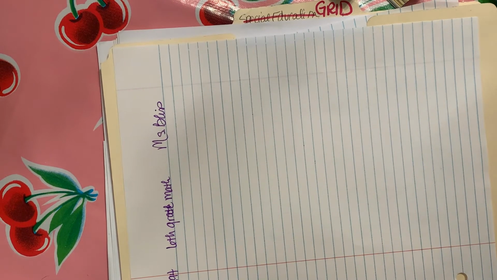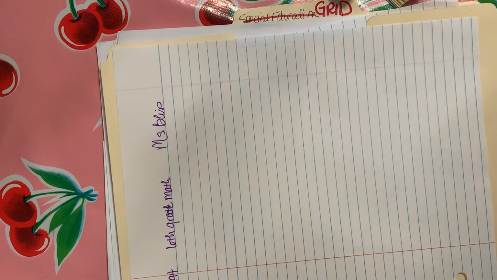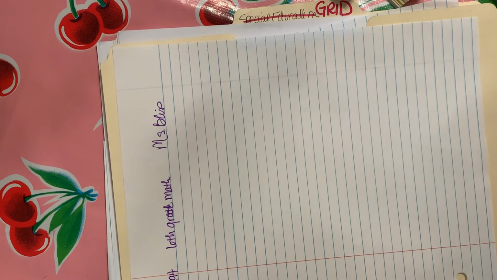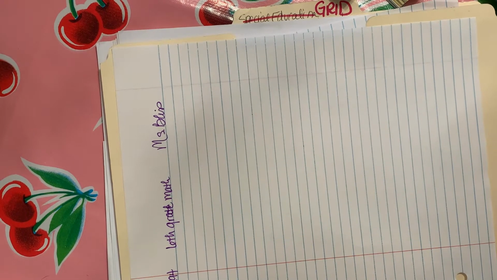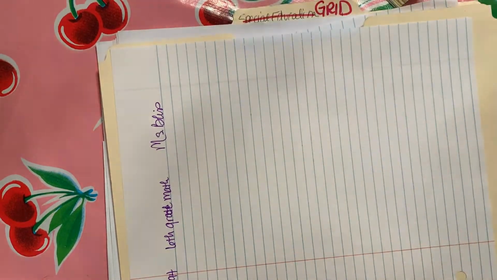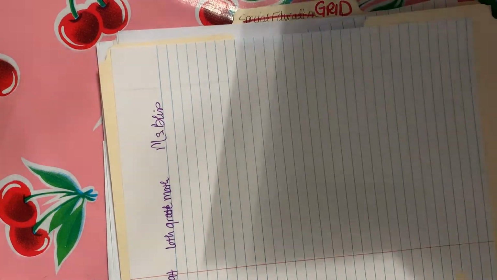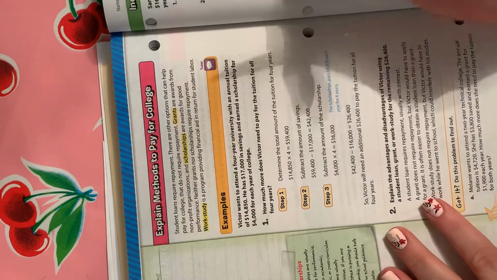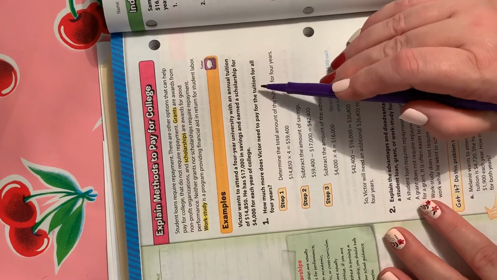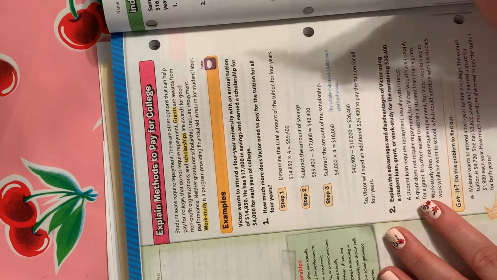All right, so we're going to do an example, or we're going to look at it, and then we'll work out the other example. Victor wants to attend a four-year university with an annual tuition of $14,850. He has $17,000 in savings and earned a scholarship for $4,000 for each year of college. Here, I'm going to put this in front because we're not going to work at this first one, and we'll work the next one. How much more does Victor need to pay for tuition for all 4 years?